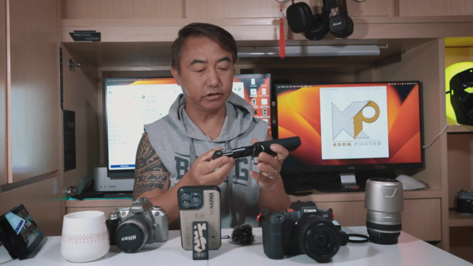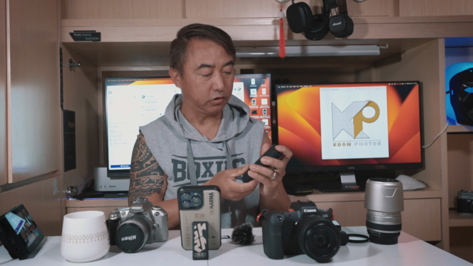Now after you take the picture, you need to transfer it to your phone or your computer so that you can slightly adjust the color. You can edit it to your liking. Open your memory card, and then you can use a card reader. In my case, I have a card reader here. This is from PGY Tech. It's not a sponsor, but I like using their products.